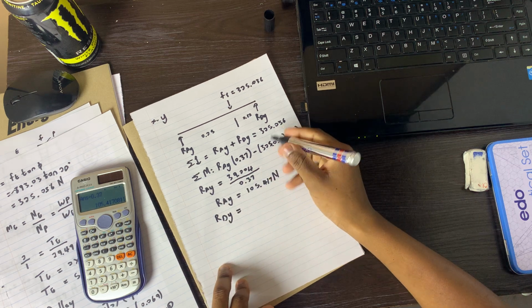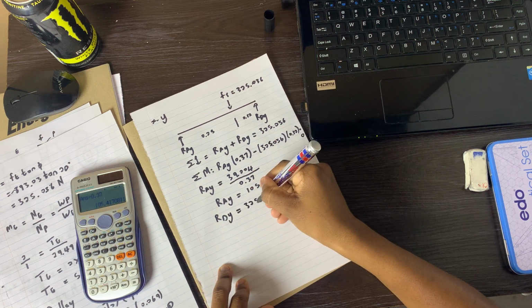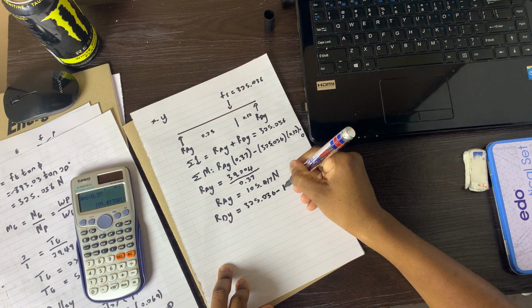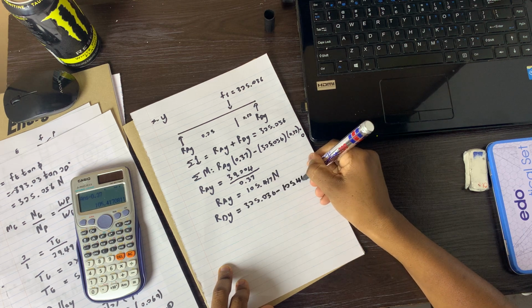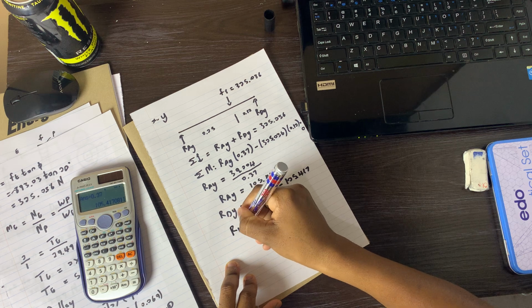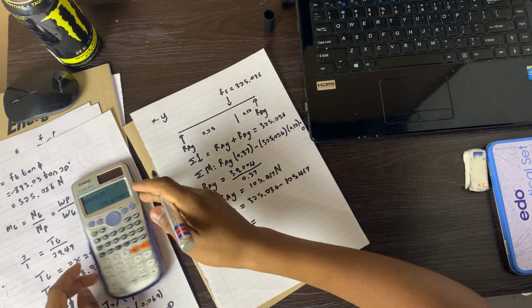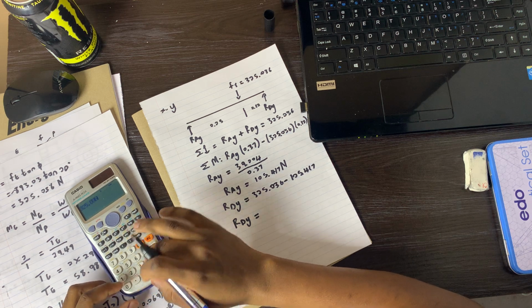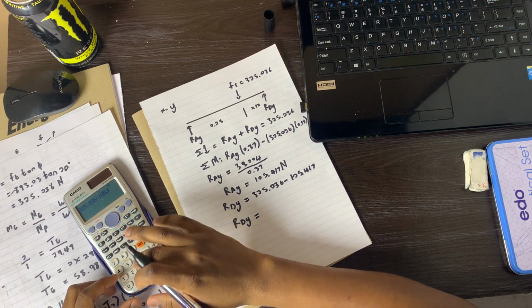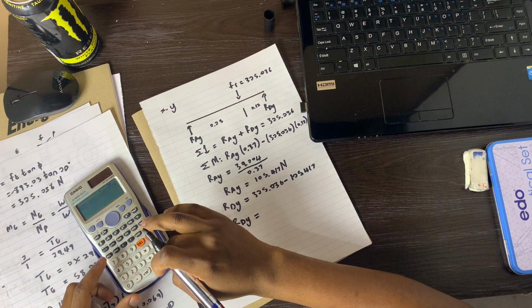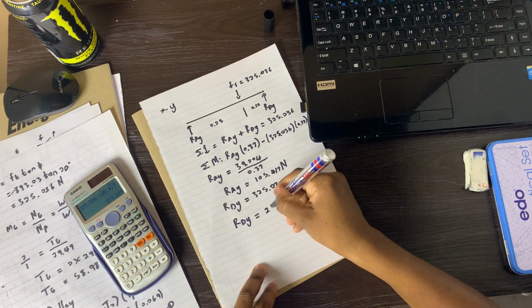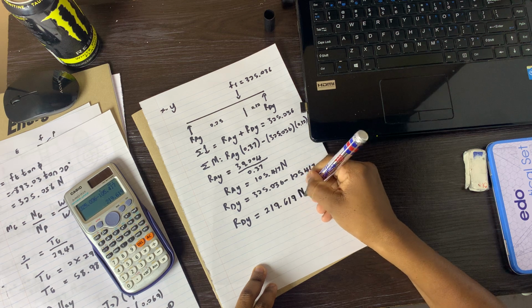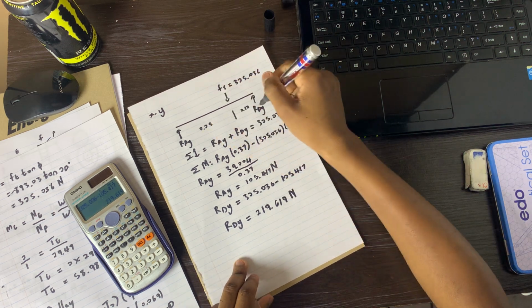And RDY is equal to 325.036 minus 105.417. So that gives us 219.619 Newton. We found this one.